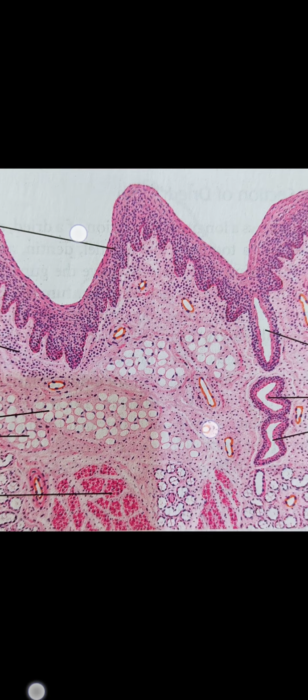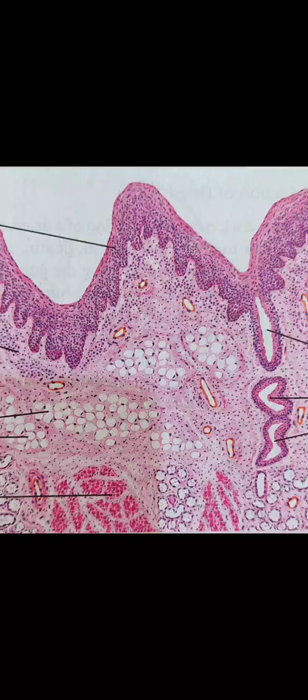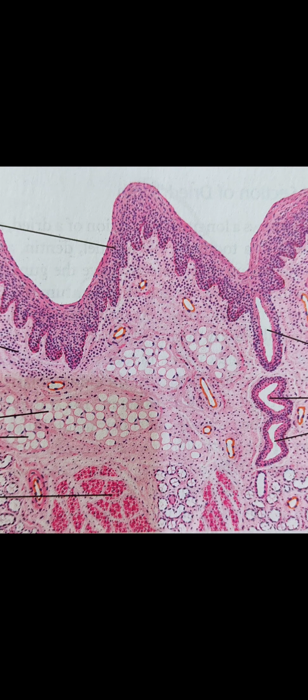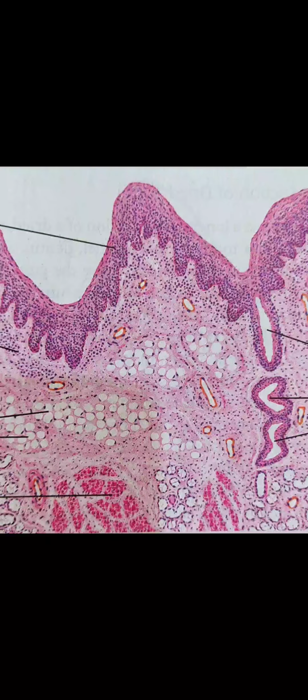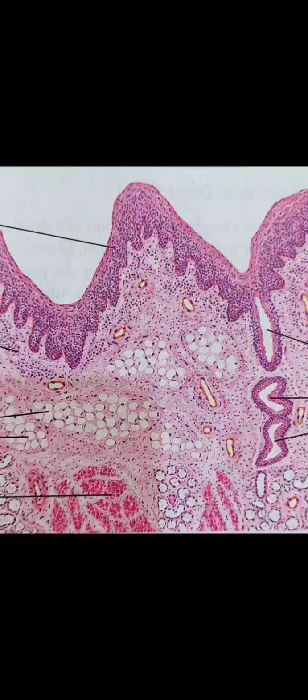The lamina propria of the mucosa is wider but similar to that of the anterior 2/3 of the tongue. Under the stratified squamous epithelium are seen aggregates of diffuse lymphatic tissue, and accumulation of adipose tissue, nerve fibers, blood vessels.